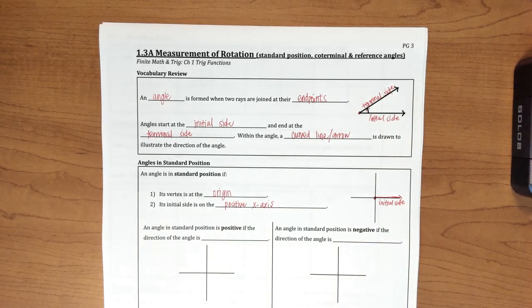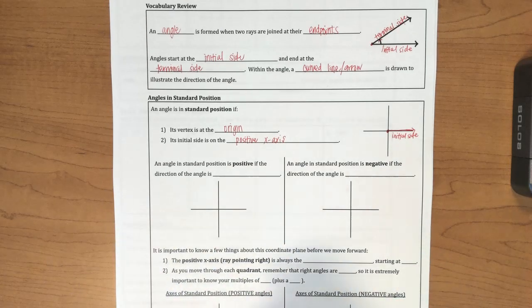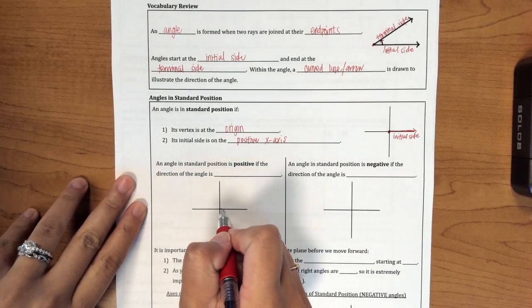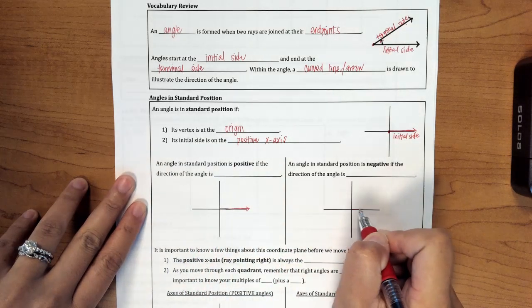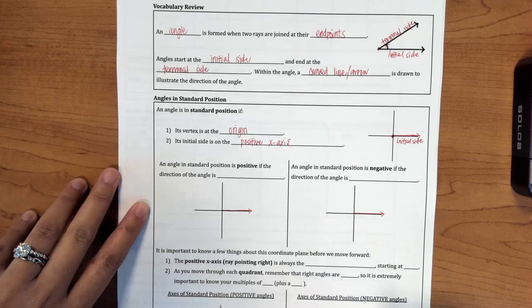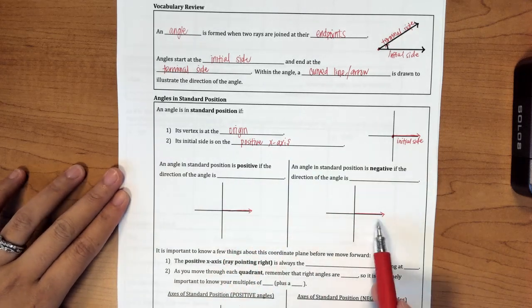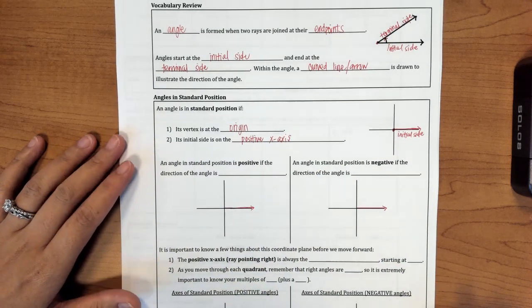And we're always going to start there. An angle in standard position is considered positive if we start on the initial side. Both of these we're going to do, regardless of if it's positive or negative, it's always going to start here on the positive x-axis.